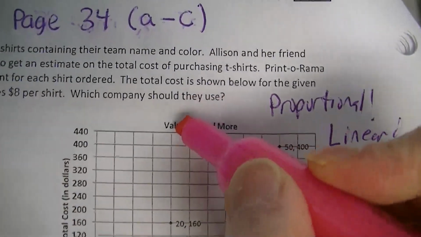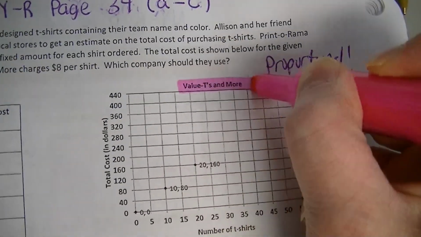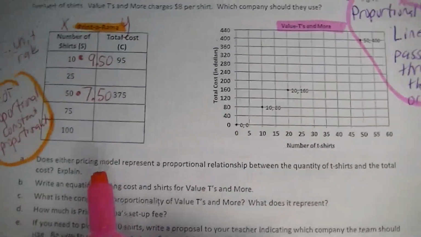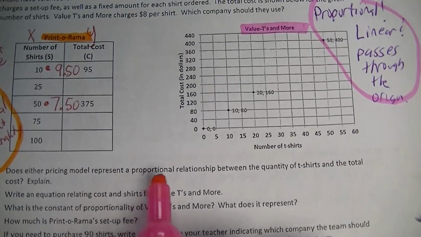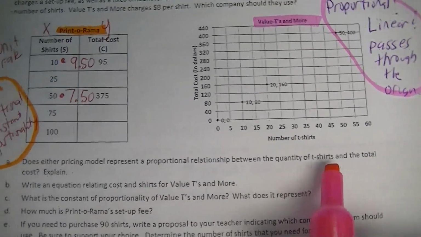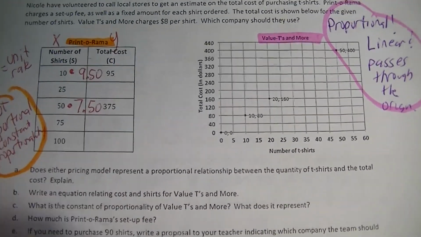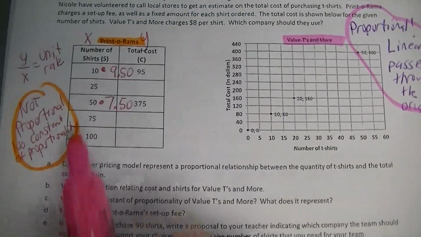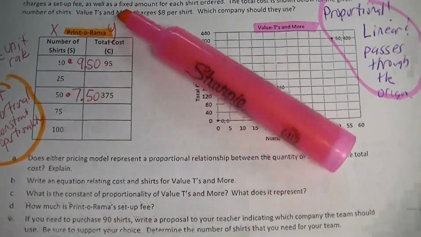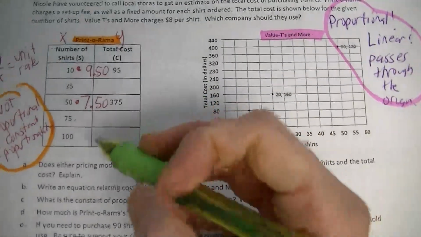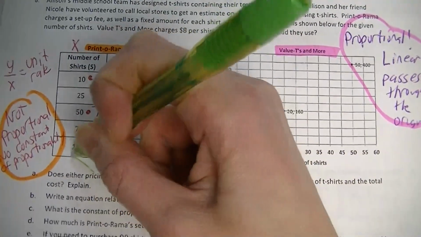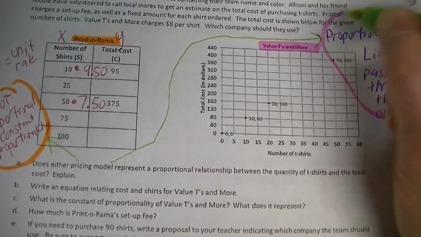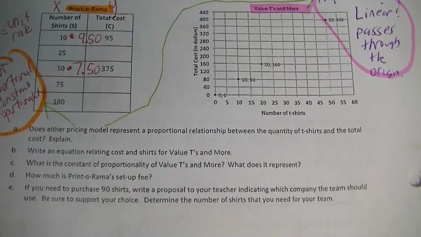So these guys right here are proportional, and that's why. So we can answer this question right here. Does either pricing model represent a proportional relationship between the quantity of shirts and the total cost? Well, this one does, and here's why. It's the way I explained it. This one doesn't, and that's why. So if you want to write that all out, go right ahead, but I'm just going to draw an arrow to each. Okay, so I've answered problem A.